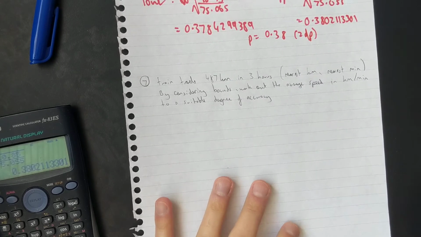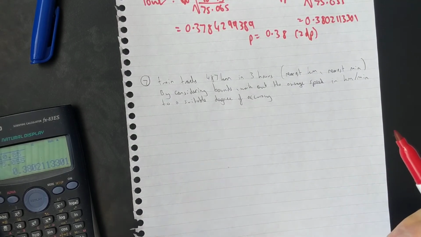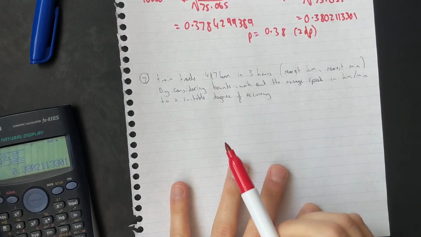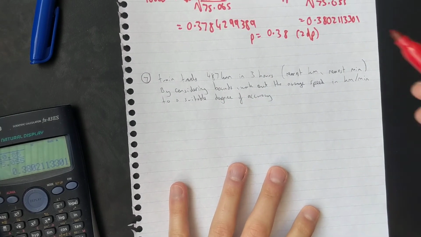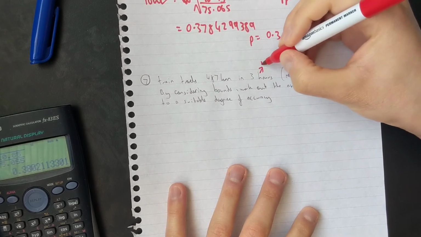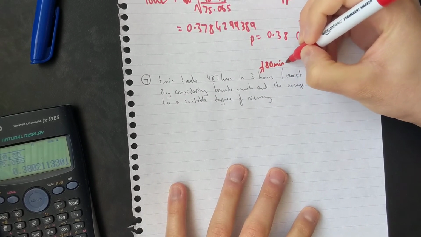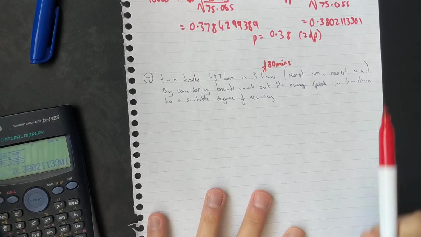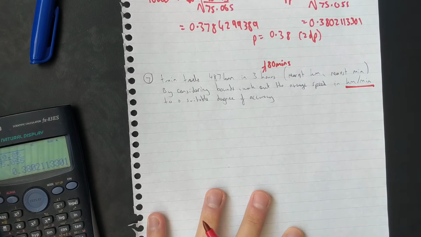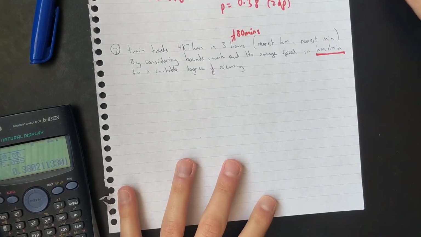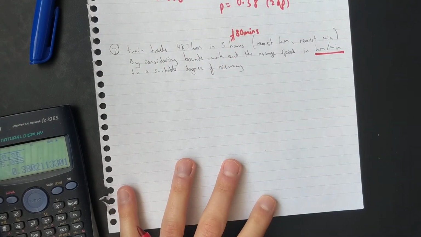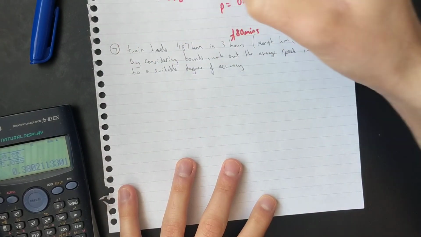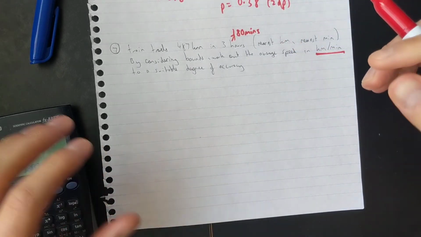Now, let's take this skill and apply it in some different contexts. So here, train travels 487 kilometers in 3 hours. Well, that's the nearest kilometer, and that's the nearest minute. Well, let's be a bit more specific then. That is 180 minutes. By considering bounds, work out the average speed in kilometers per minute. Great unit to be using there because I don't have to worry about anything awkward. It's just 180 minutes.